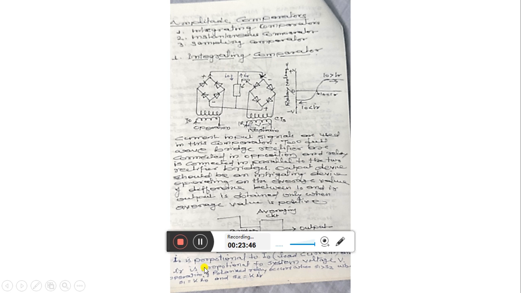Here it is written that I naught is proportional to the load current and IR is proportional to the system voltage. So there are two parameters, that is the load current and the system voltage. Based upon these two parameters, this integrating comparator works. Now the next comparator will be discussed in the next class.